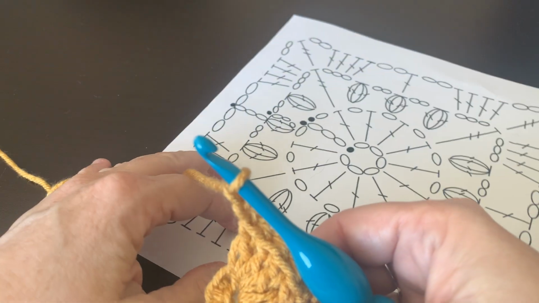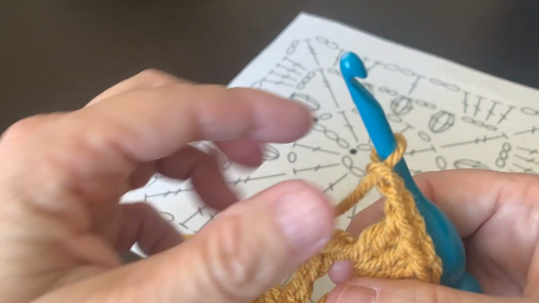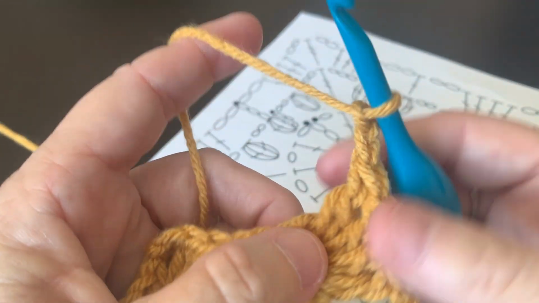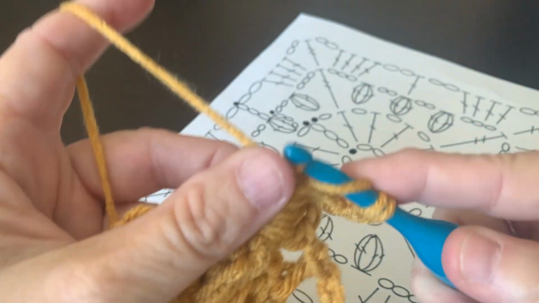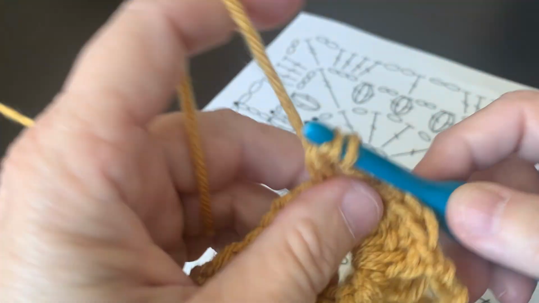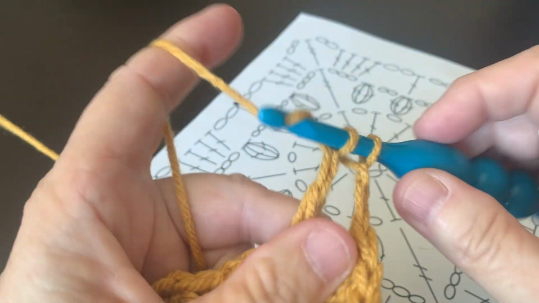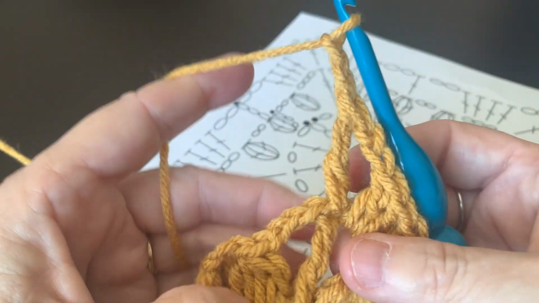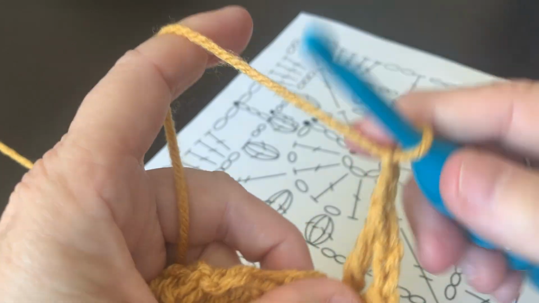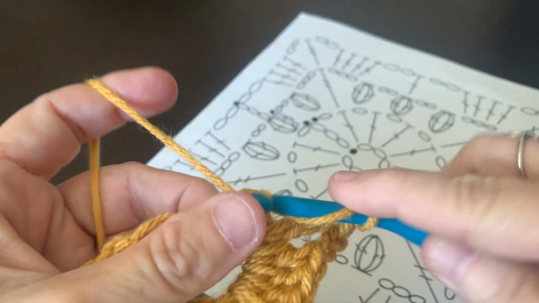Okay, working that corner up there. We're going to work our treble crochet right here into the top of the treble. There we go. We're going to chain 2. We're going to work 4 double crochets into the chain 3 space.